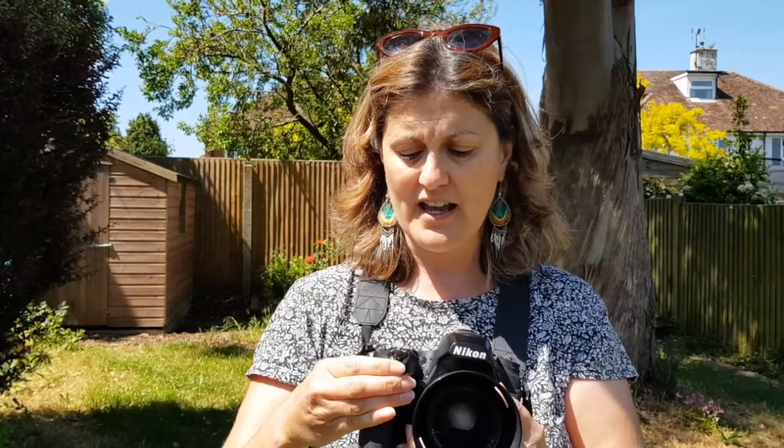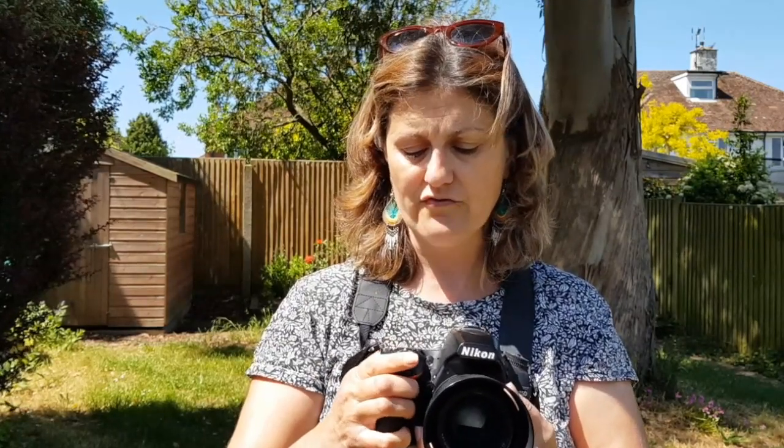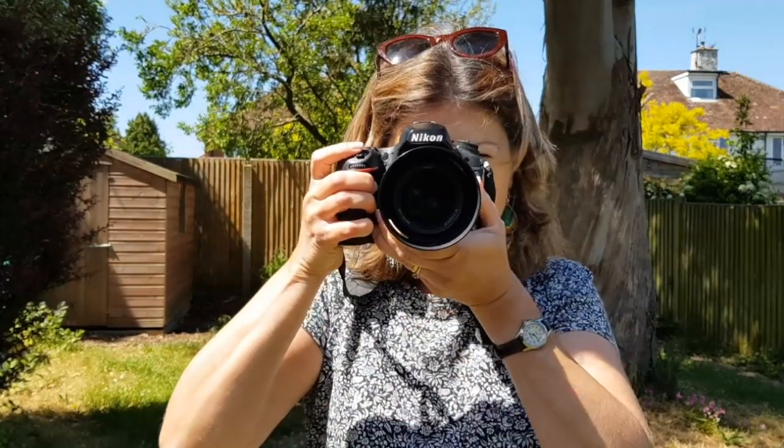Remember, we're looking at fractions of seconds. So to the opposite end of the spectrum, we can go all the way up to 4,000th of a second. And if we listen to this, I'll look through there, much faster. Okay, so that will freeze the movement. So sports photographers, they'll be using fast shutter speeds to capture that action.